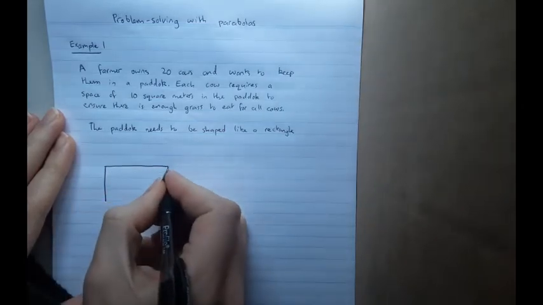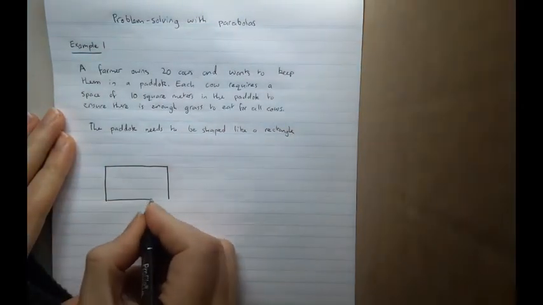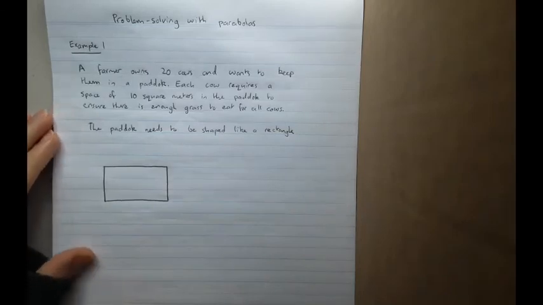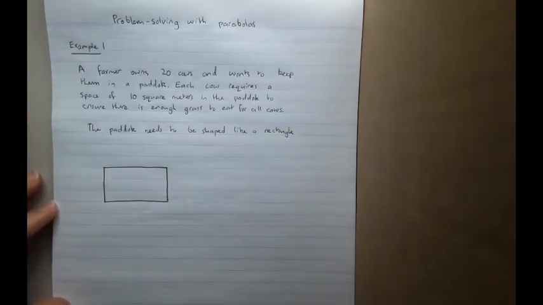Okay, so we know the paddock needs to be shaped like a rectangle. Let's draw this down here. We're going to have a rectangle, and we're going to have a length and a width.